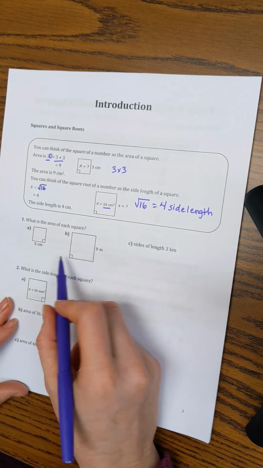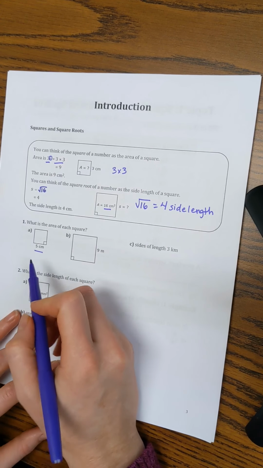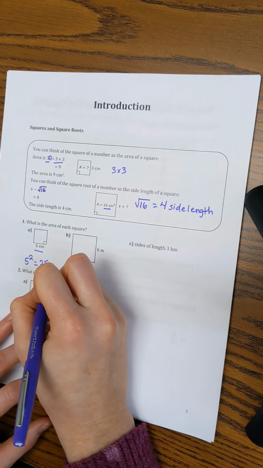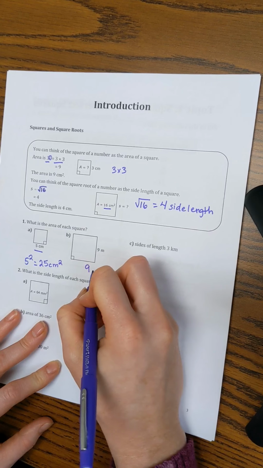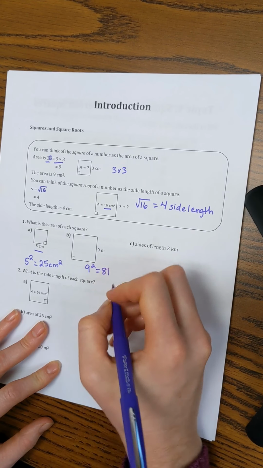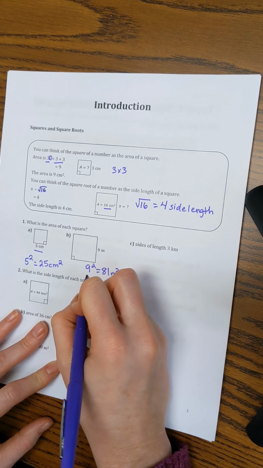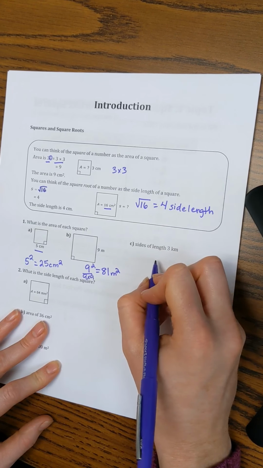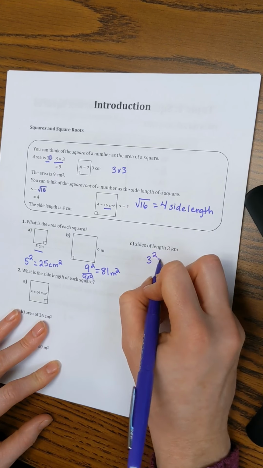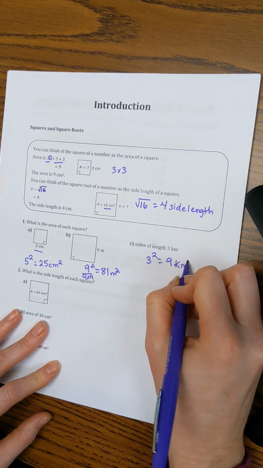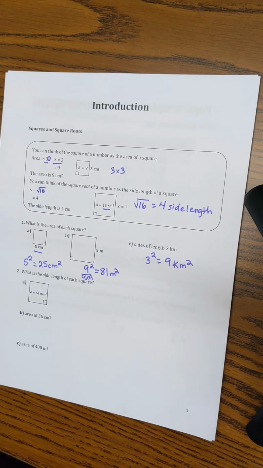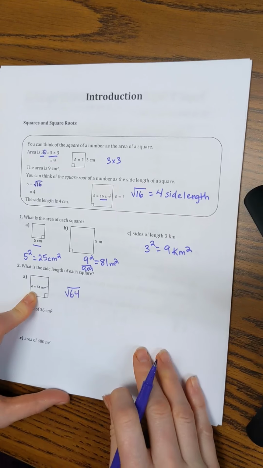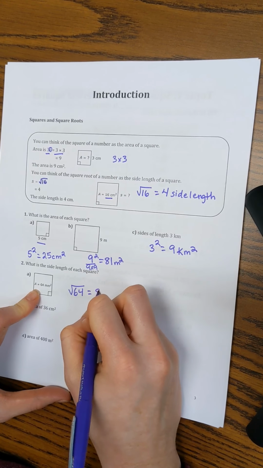So what's the area of each square here? We can just take the side length and square it to find the area of the square. Here we have 9 squared, and I want you to be writing it as squared rather than as 9 times 9, just to be used to writing things as exponents. And if a square has side lengths of 3 kilometers, we'll get 9 kilometers squared. And then to take the square root to find the side length: if the area of the square is 64, then the side length equals 8 millimeters.